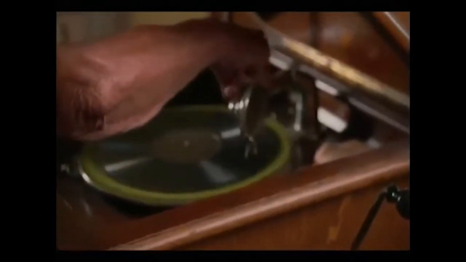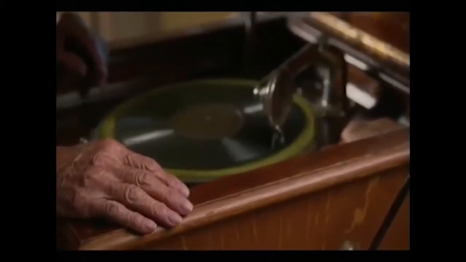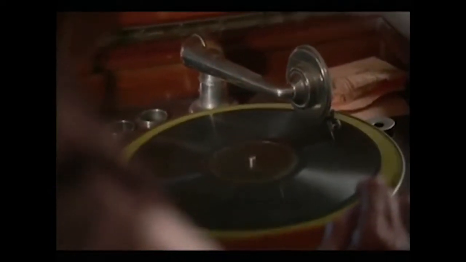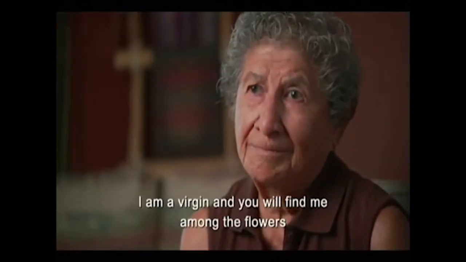We used to have a Victrola. I remember one of the records that they used to play. It was a song about Soy virgencita, entre las flores me encontrarás. We had a nice summer porch. We had an avocado in the back. My mother used to love avocados. Maybe my dad planted the avocado for her.